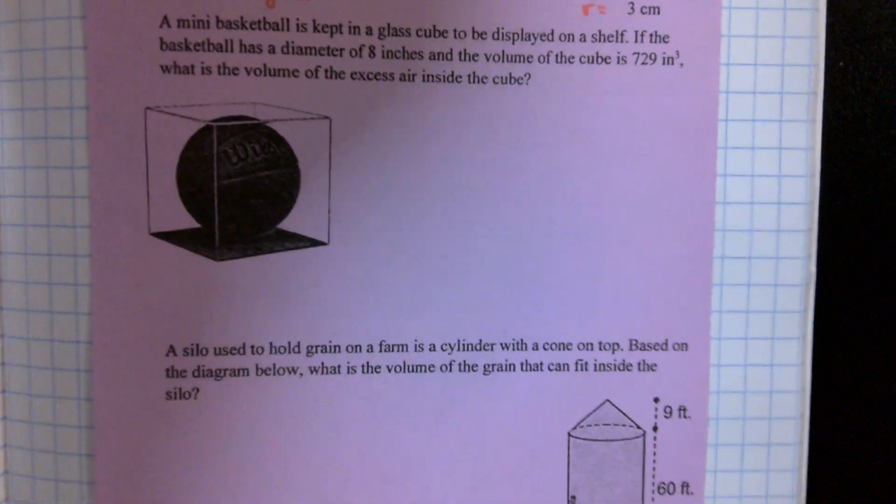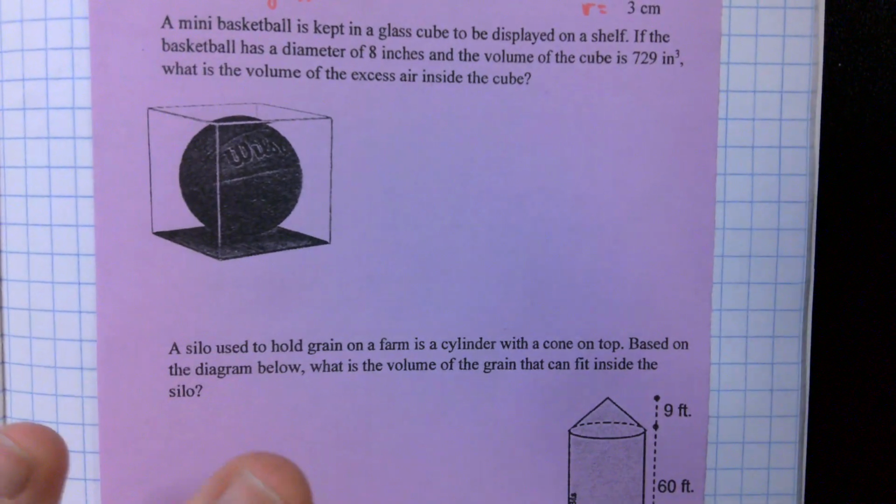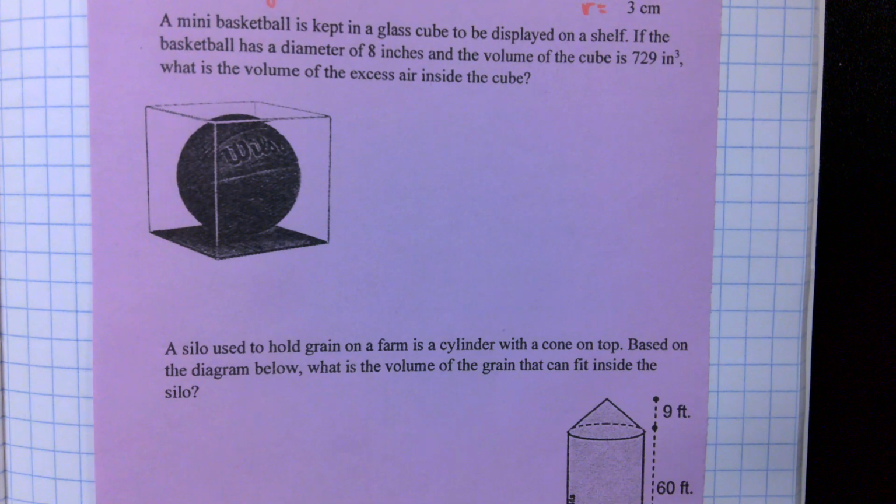All right. Next one here. Again, we've got to think a little bit more outside the box. Here we have a mini basketball kept in a glass cube, should be displayed on a shelf. If the basketball has a diameter of 8 inches and the volume of the cube is 729 cubic inches, what is the volume of the excess air inside the cube?